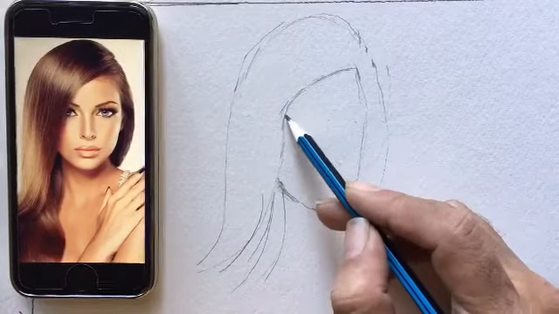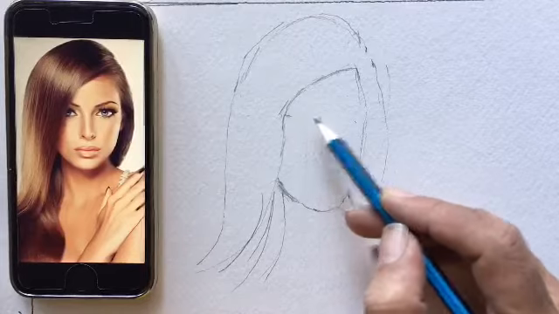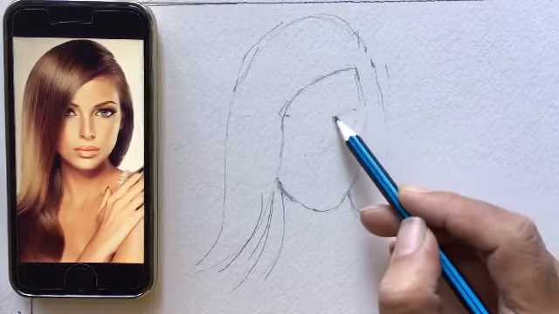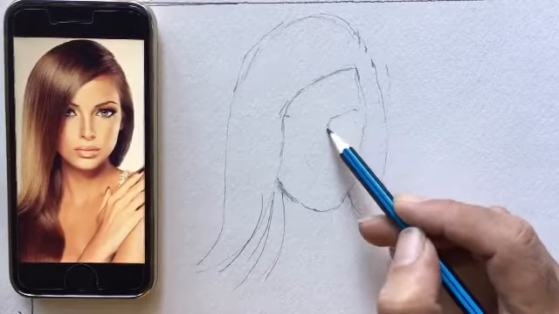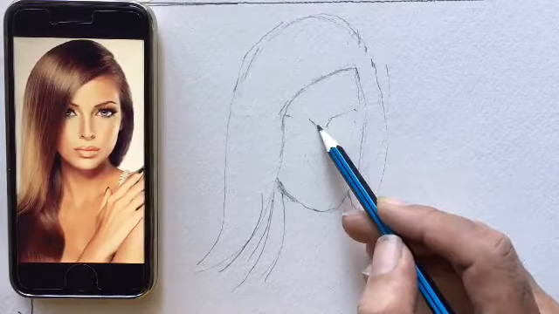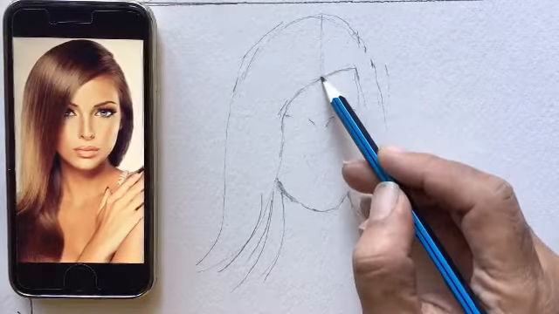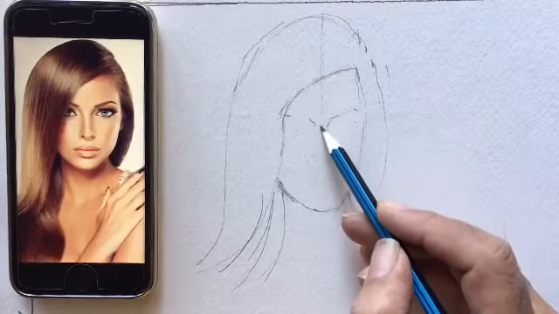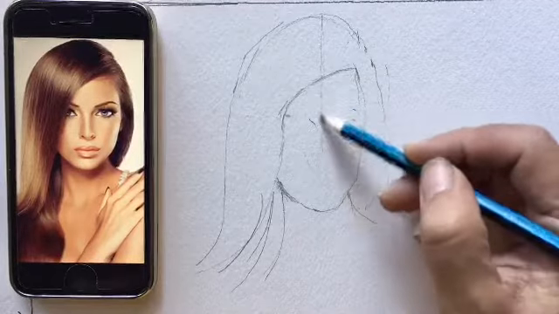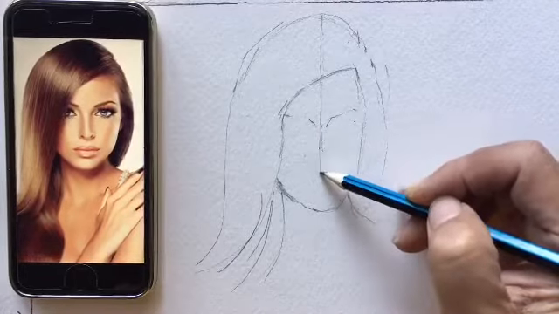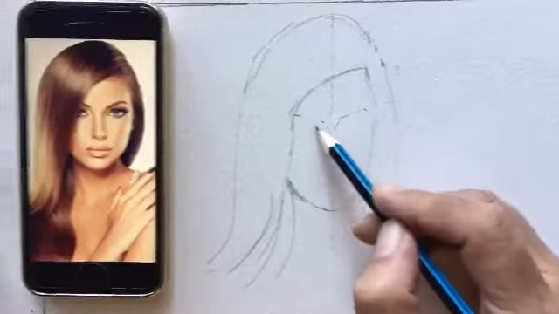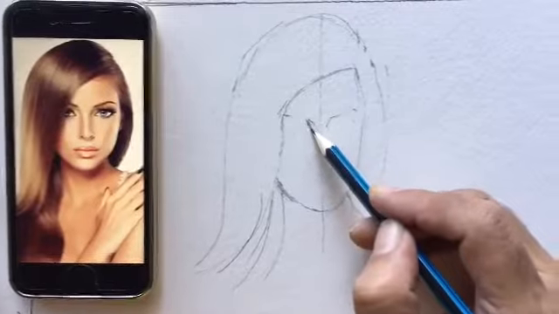So I'm going to draw a little map to just make points, and this is a good way for you to start mapping it out. See how I judge this distance, and I can draw a line coming straight down because I want her face to be facing me, the tilt of the head. The eyes will be here.